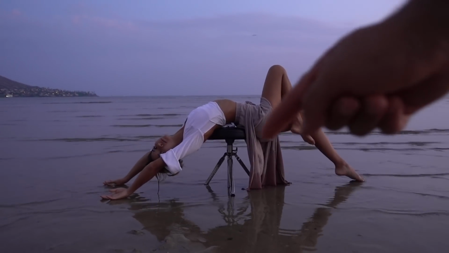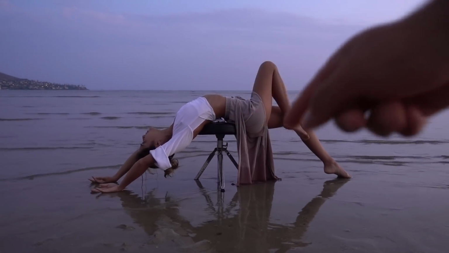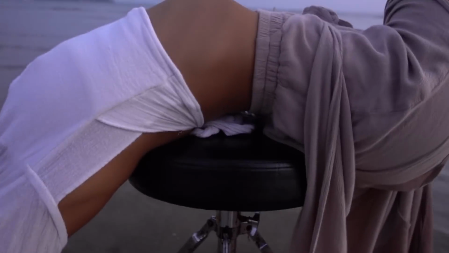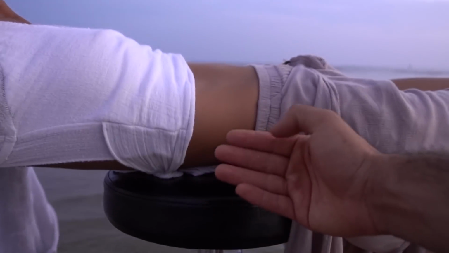You guys might notice that the stool is leaving a small imprint on the small of her back. So what we're gonna do is have Kara adjust in two ways. The first is, see how there's a bit of gap between her back and the end of the stool? We're gonna ask her to actually scoot a little bit. Perfect, awesome. Now having that, we're gonna take some of the loose fabric.